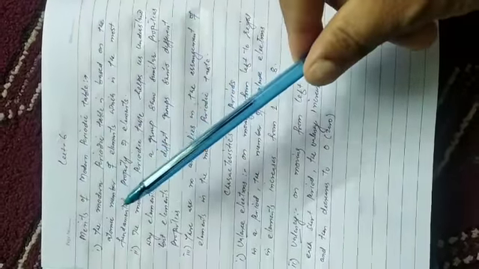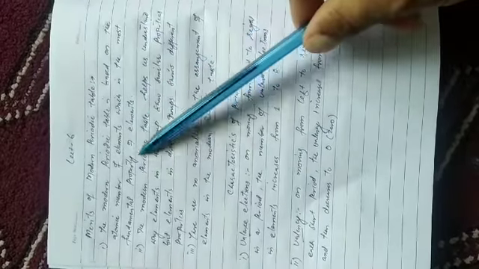We are supposed to start the sixth lecture of this periodic classification of elements, and our sixth lecture is about merits of modern periodic table. Advantages or merits of modern periodic table. The first and foremost merit is the modern periodic table is based on atomic number of elements, which is the most fundamental property of elements. So modern periodic table takes into account the atomic numbers of the elements.